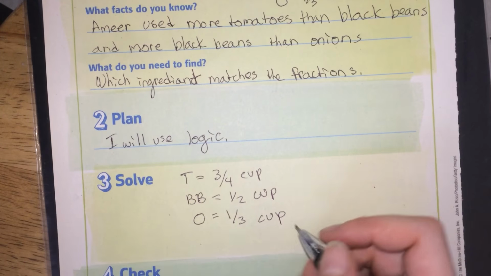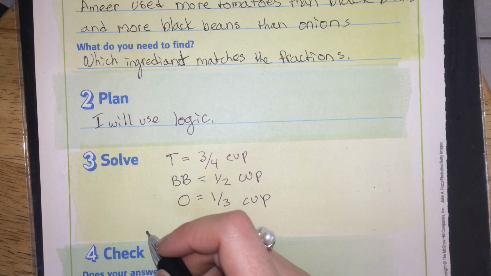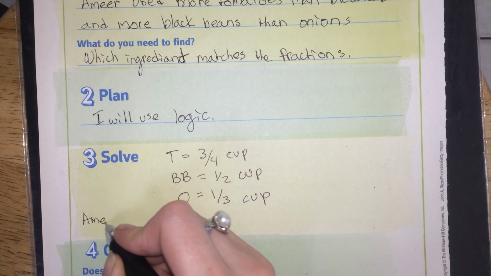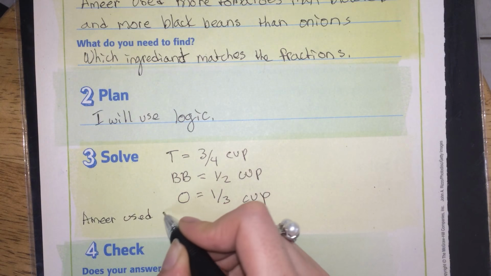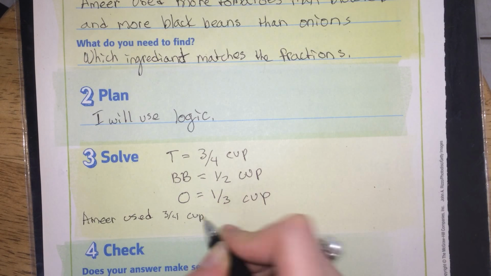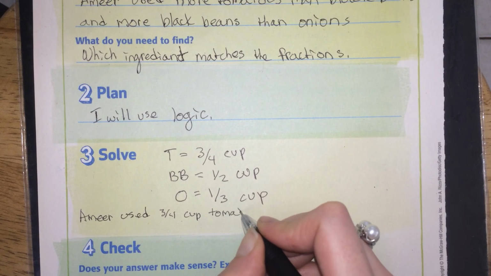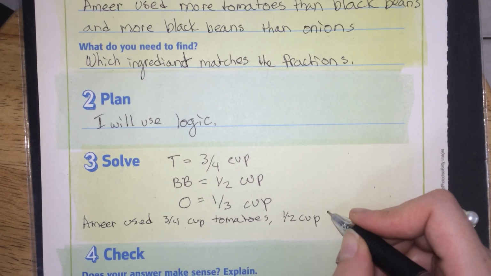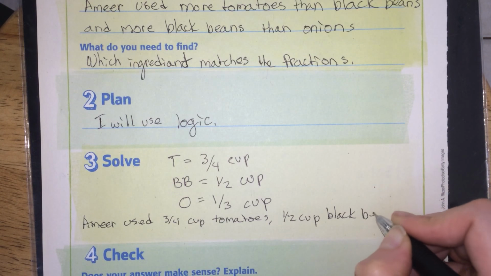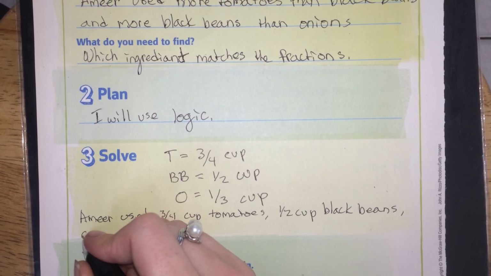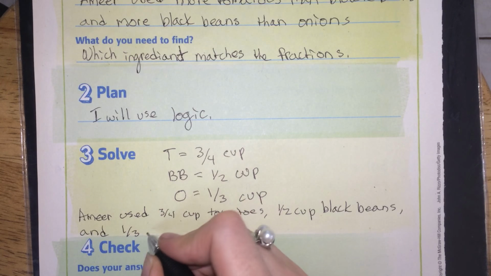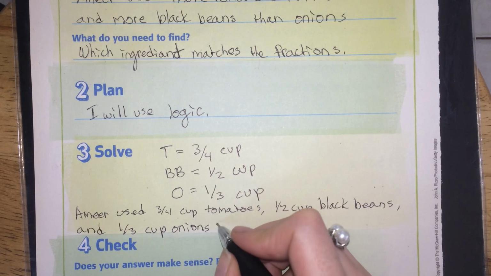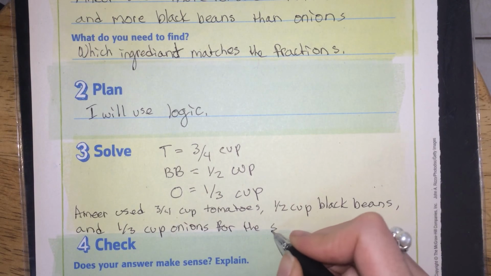And we would write a math sentence here. Amir used 3/4 cup tomatoes, comma, 1/2 cup black beans, and 1/3 cup onions for the salsa.